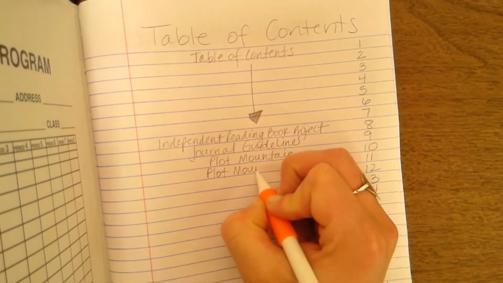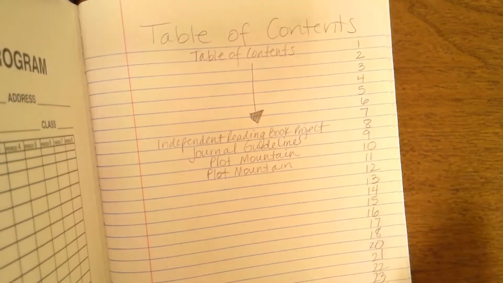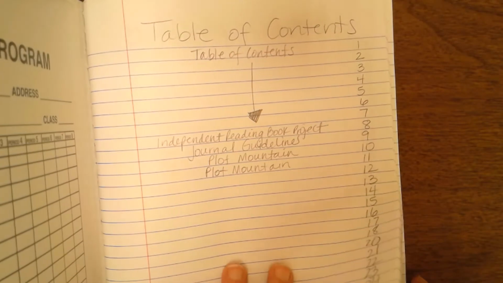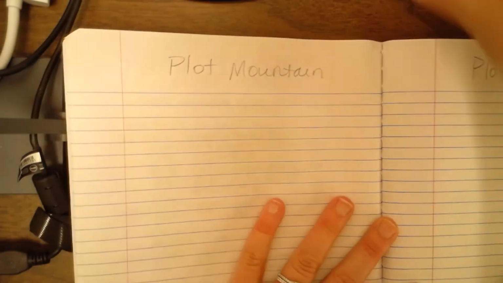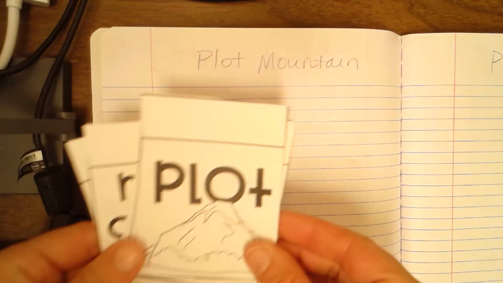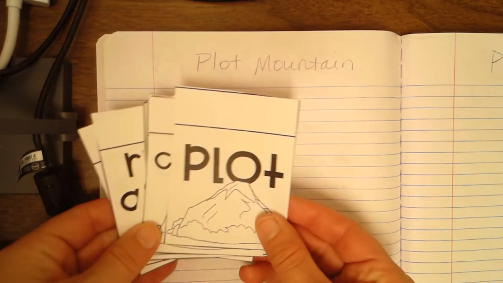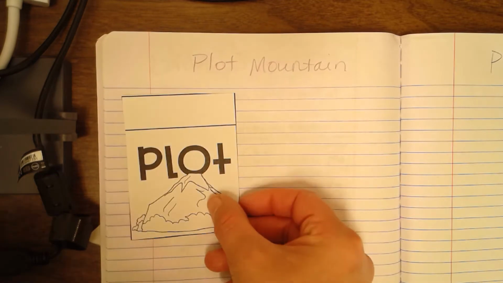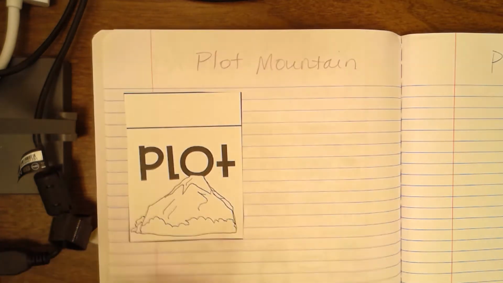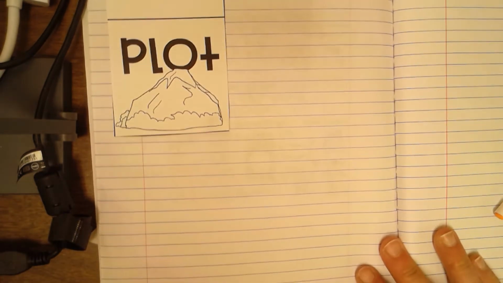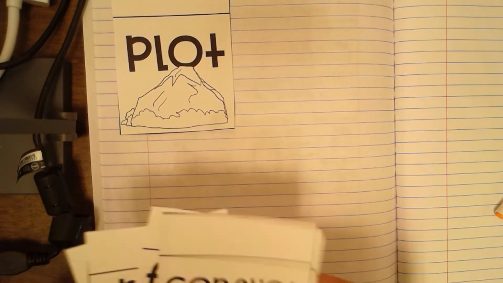I could have drawn an arrow again. I just chose, because it's one more title is all, to rewrite the whole title. Okay, so now here's where the fun part comes. You are going to take these squares that you cut out. It does not matter what order you put them in. Okay, you are going to glue them onto the page. I'm just going to set them on first.